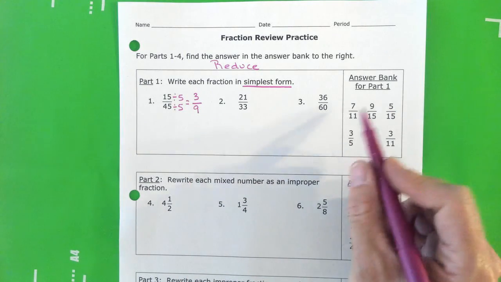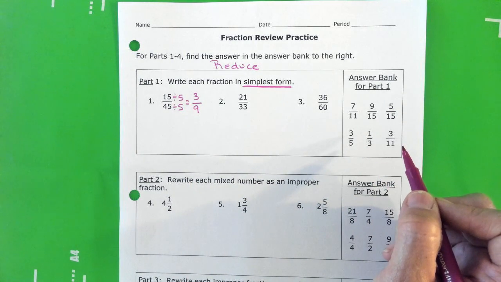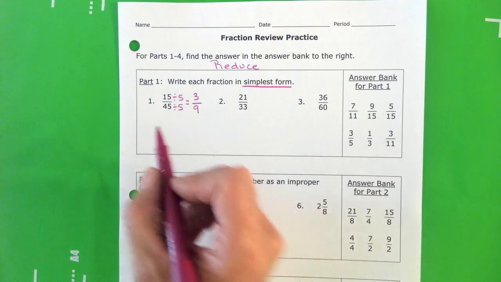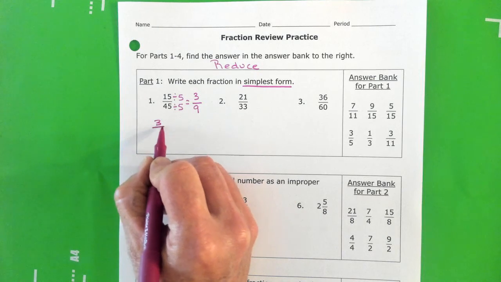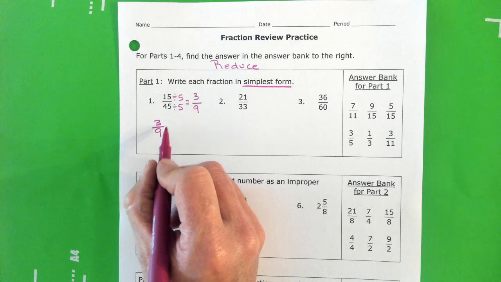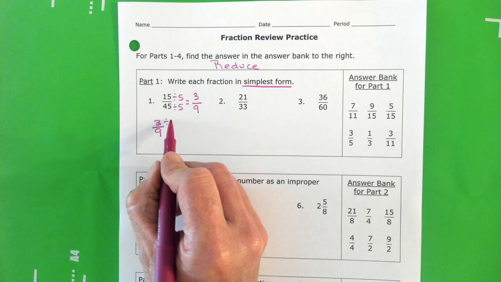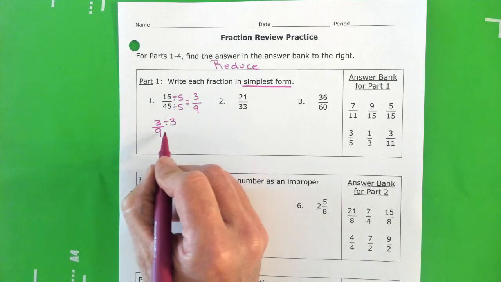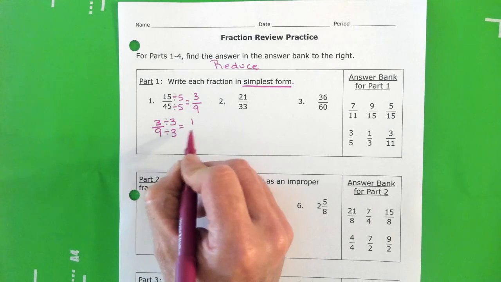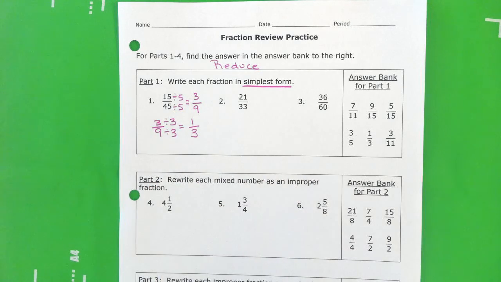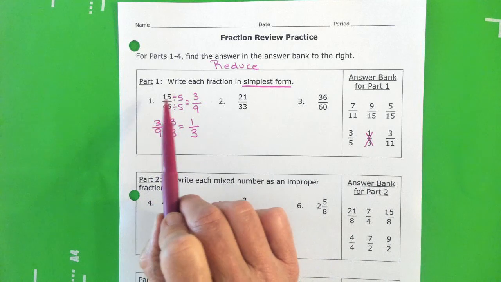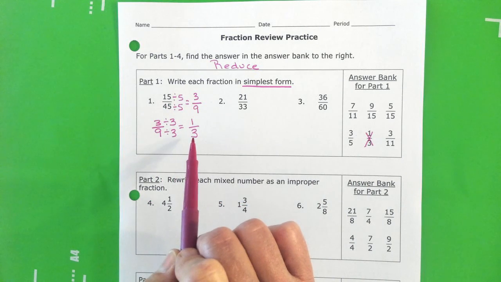So come over here in the answer bank. Oh wait, I don't have it. Maybe I have to reduce again. Okay, let's put 3/9 down at the bottom. What can 3 and 9 both be divided by? 3 can only be divided by 3 and 1, so let's try dividing by 3. Perfect, it'll work. 3 divided by 3 is 1, 9 divided by 3 is 3. Now do I see my answer? Yes, 1/3. So sometimes with fractions you might reduce and then reduce again.